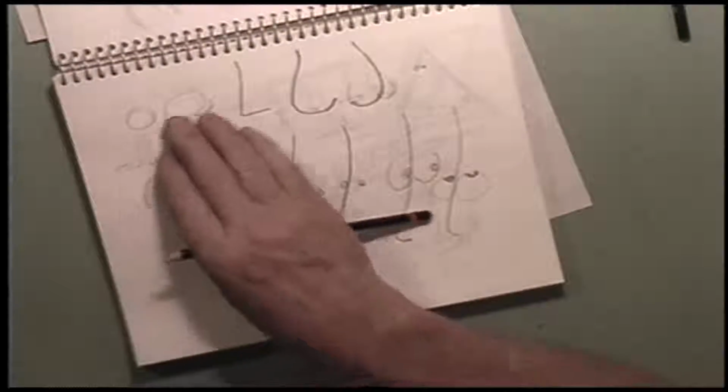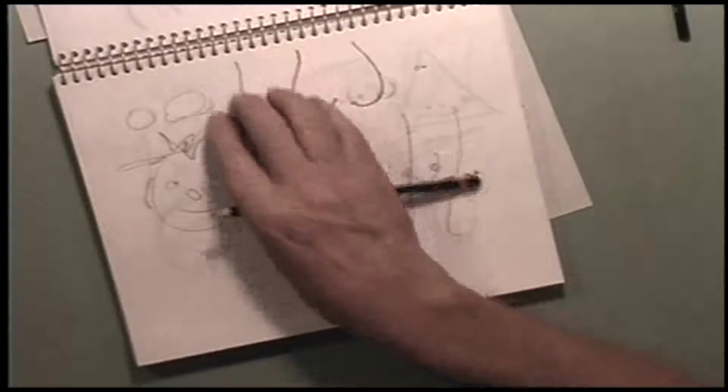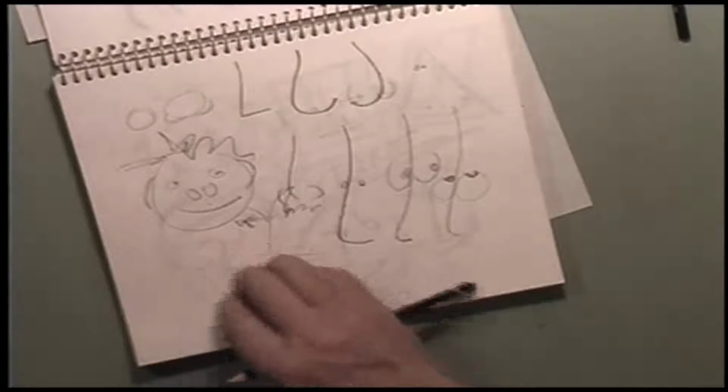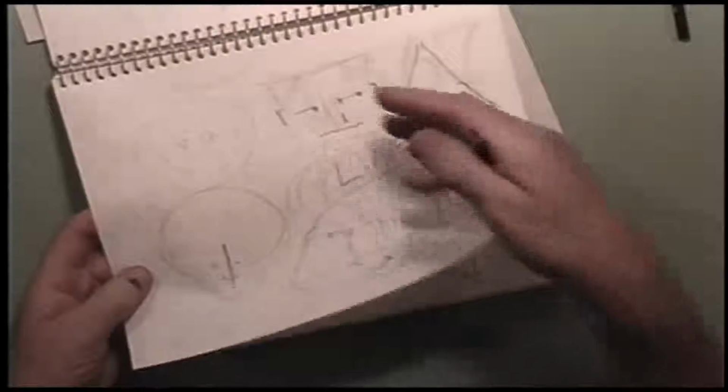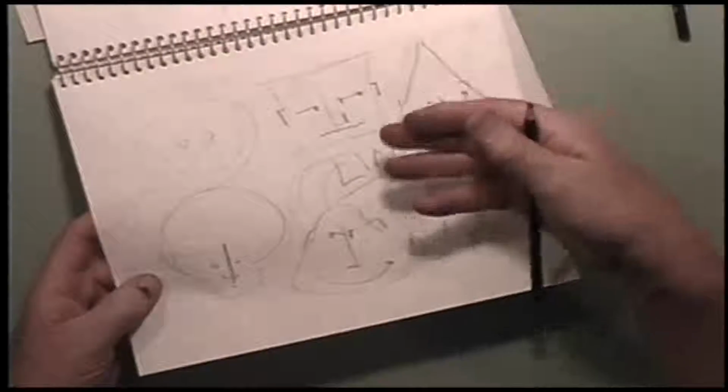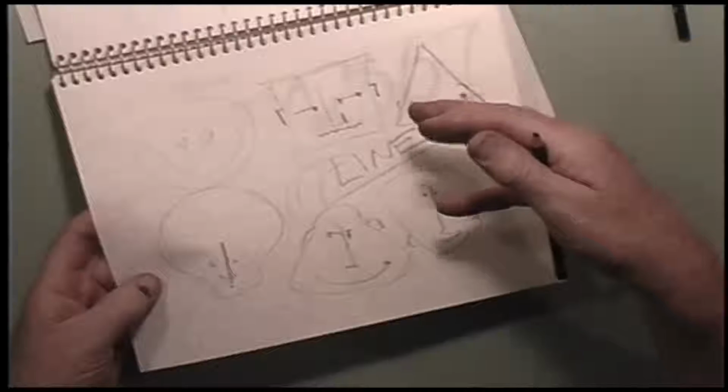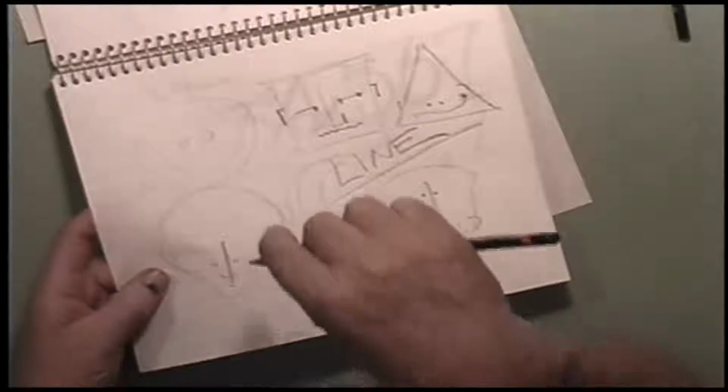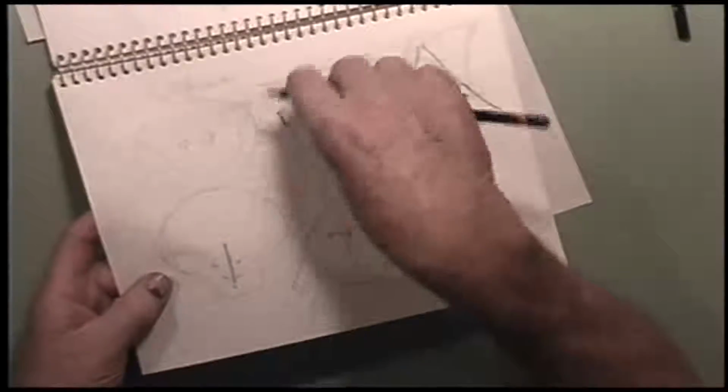Another way to approach it is to come up with just pages and pages of noses and eyes and mouths, shapes of heads, different things. What we're doing is we're searching or we're experimenting to find subject matter to create a cartoon from. And that's the real key. You don't just sit down and make a character. You sit down and experiment.